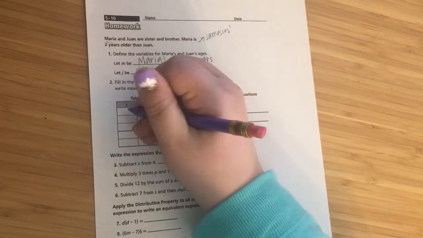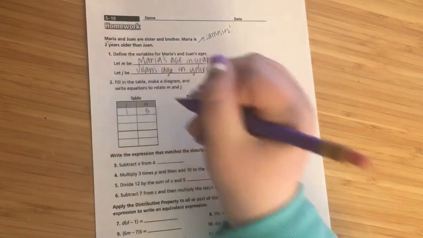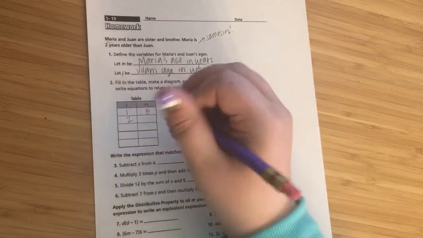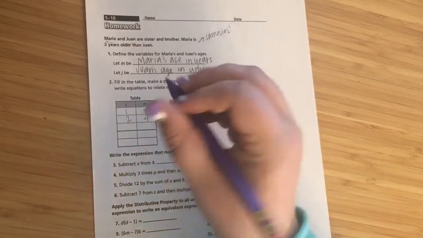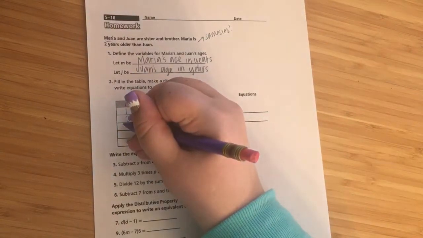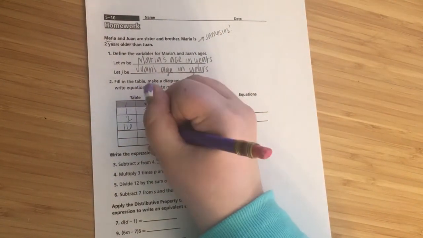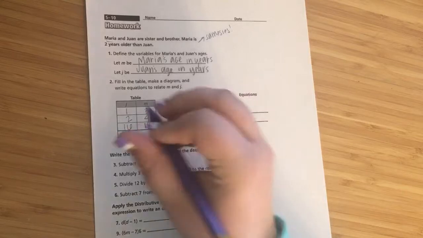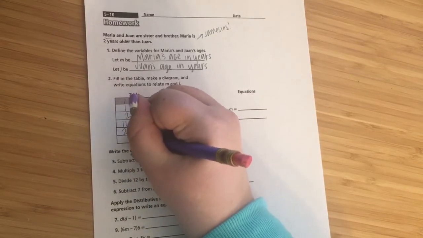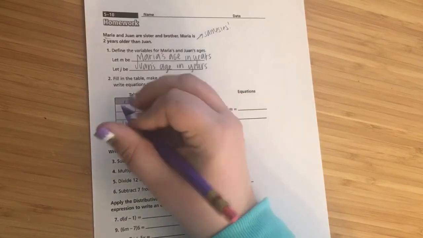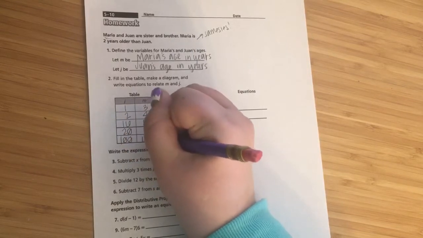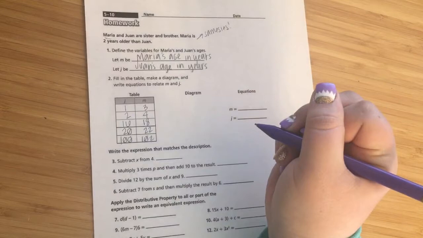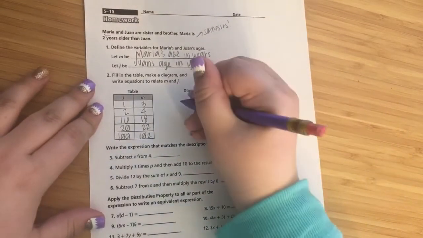So I have a table, remember, we're going to start with that. When Juan is 1, Maria is 3, because there's a 2-year difference. When Juan is 2, Maria is 4. When Juan is 3, Maria is 5. When Juan is 4, Maria would be 6. So let's say Juan is 16. Well, she'd be 18. When Juan is 20, Maria would be 22. And when Juan is 100 years old, Maria would be 102. I mean, I could put any number in there.